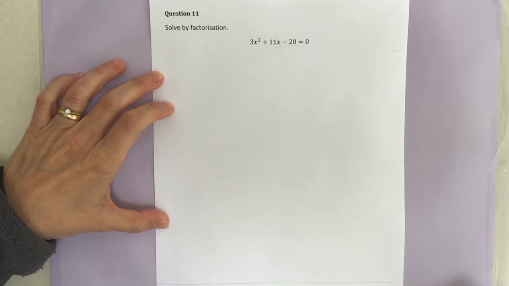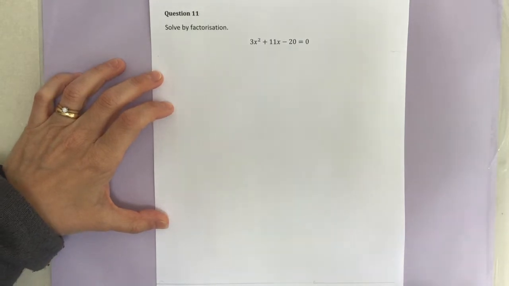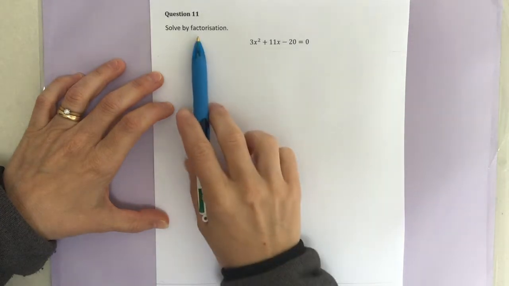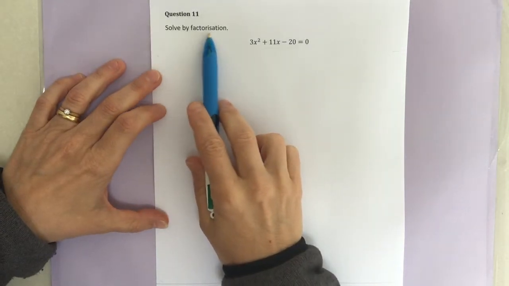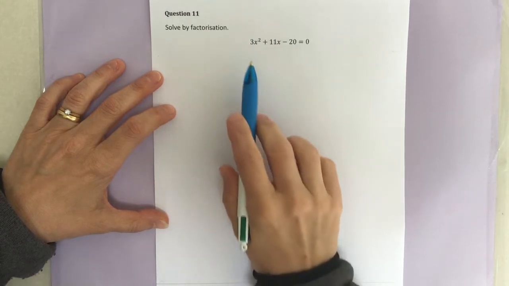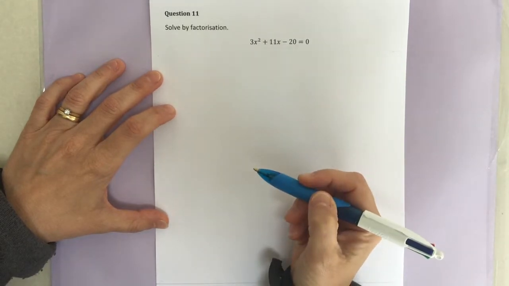Hi everyone, so I'm going to go through the last three questions of the quadratics, solving quadratic equations worksheet that you were doing last lesson. Okay, so this is question 11. So solve by factorisation, and straight away, because it says factorisation and it's a quadratic, we need to put it into two brackets. So this is going to be using our product sum method.